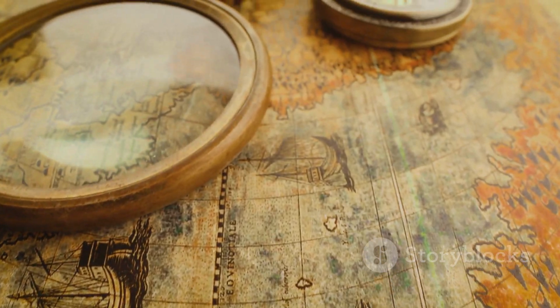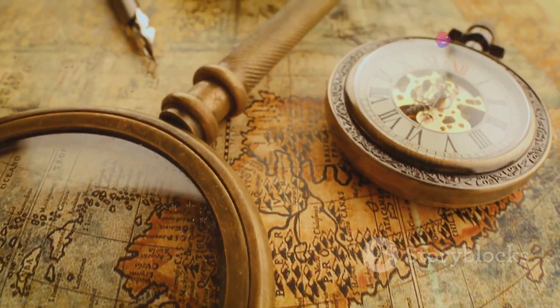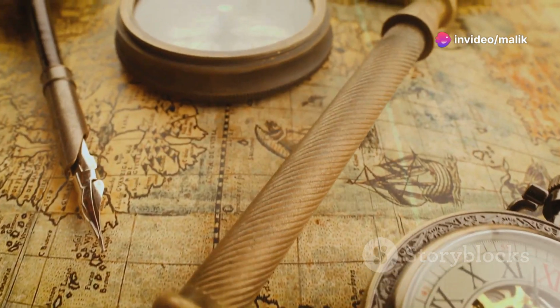So, are you ready to learn the secrets of creating amazing thumbnails? Let's begin our adventure and unlock the power of the picture together.